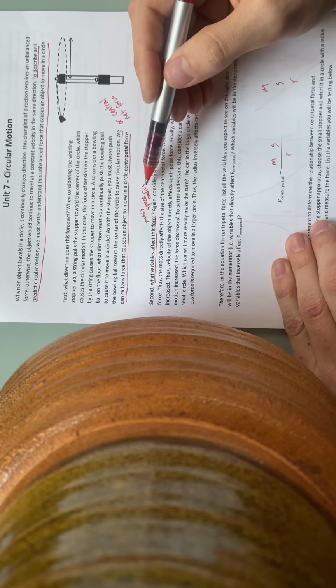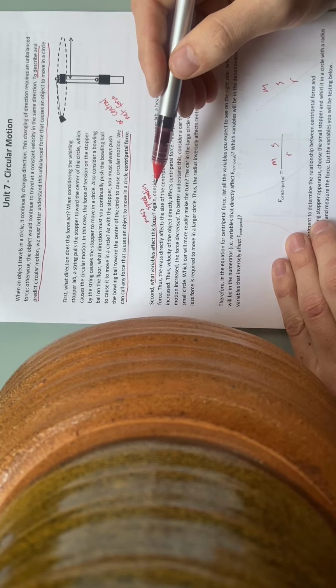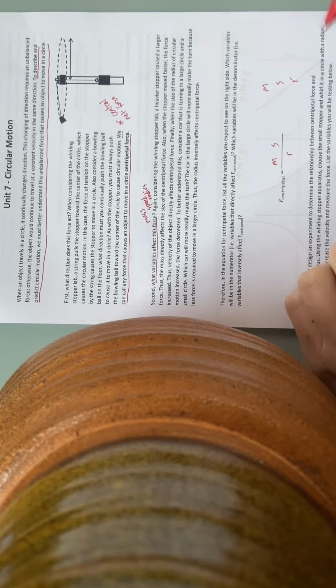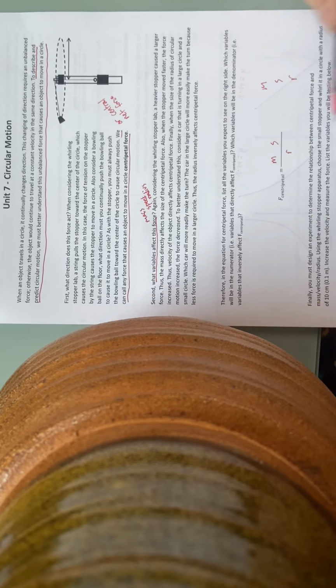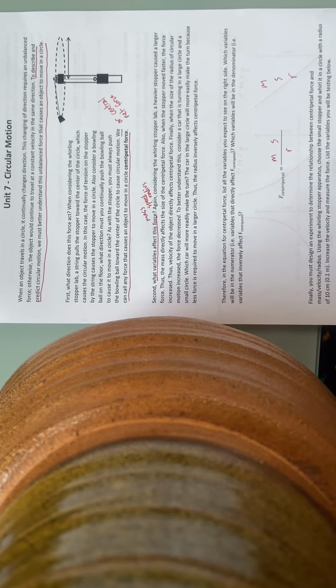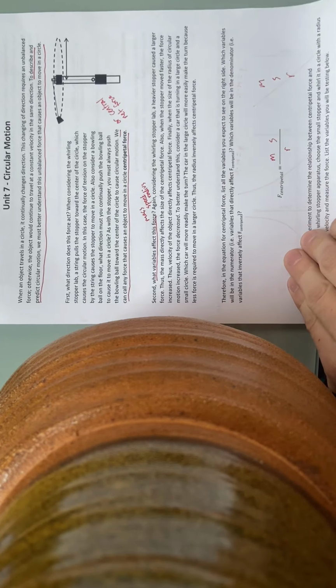As the radius goes up, if you're in a car and you're making a turn in a circle, if you make a bigger and bigger turn, you have to turn less. So it's actually easier to make that turn. If you do a bigger and bigger turn, the force is less. Radius should be on the bottom of the equation. This is not what the full equation looks like. We have to collect more data and finalize that equation.